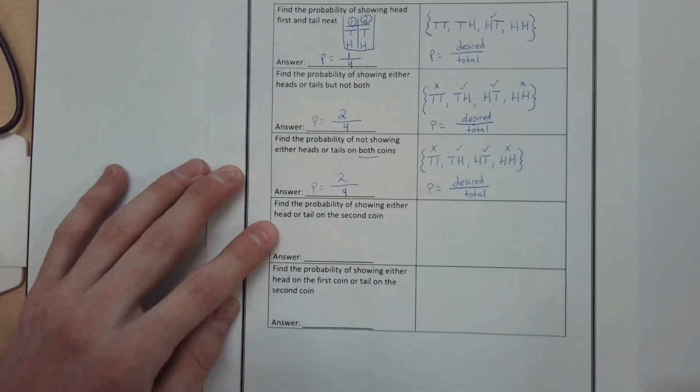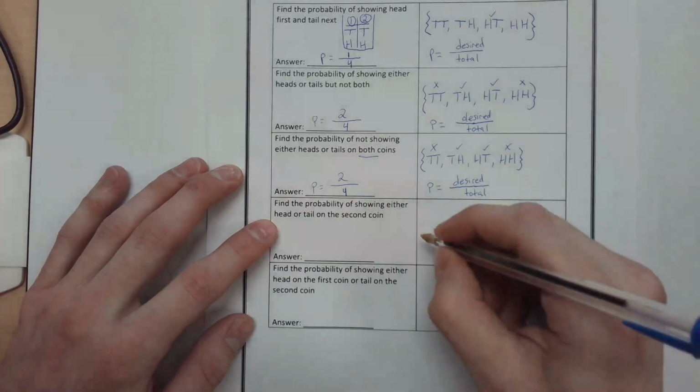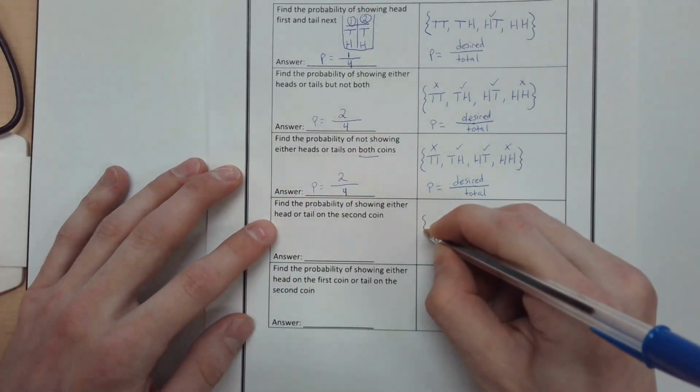All right, let's try this question down here. We're going to write out our total sets.